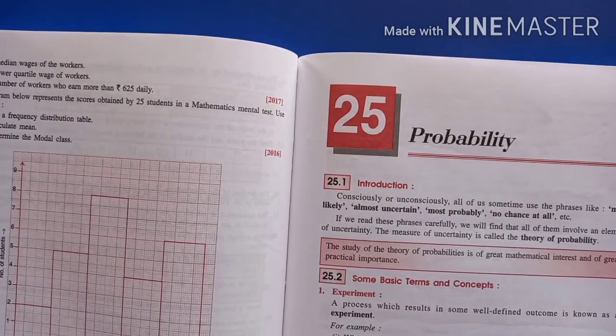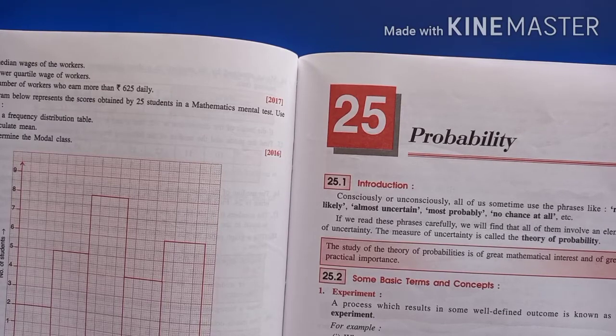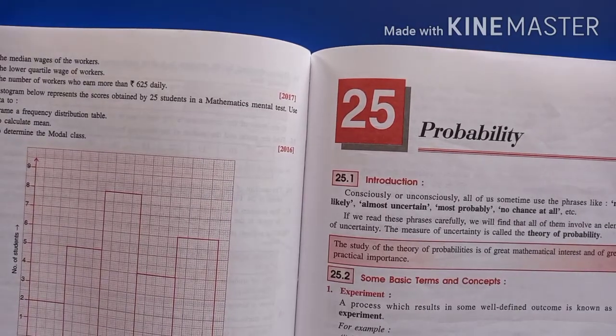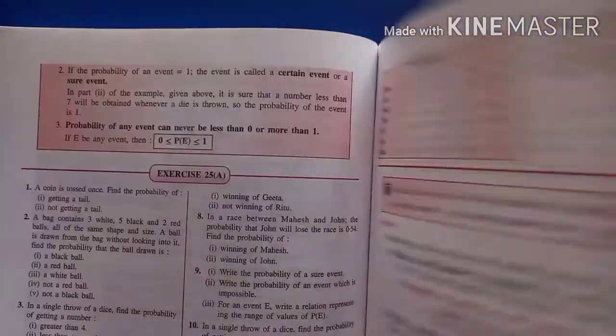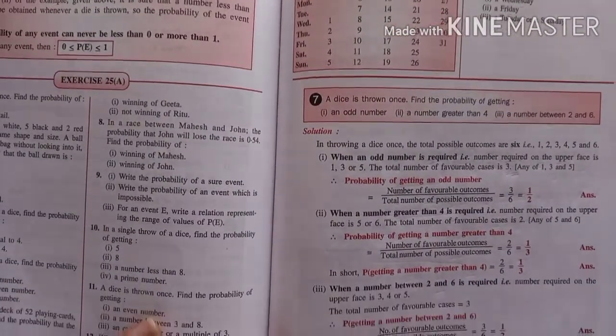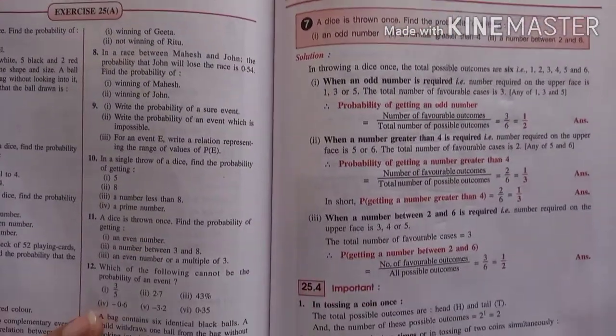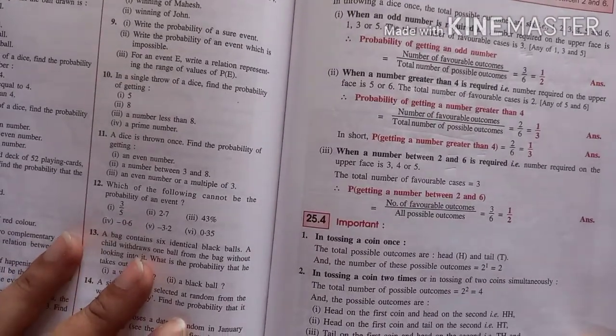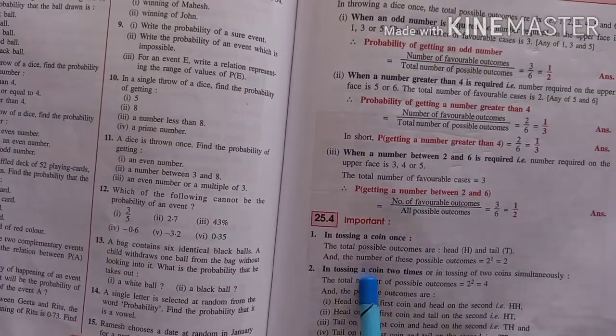Today we continue with chapter number 25, probability. Last time we discussed a few questions from exercise 25A, and today we will continue with some more complex events from probability. Before this, we will consider some more sample space.